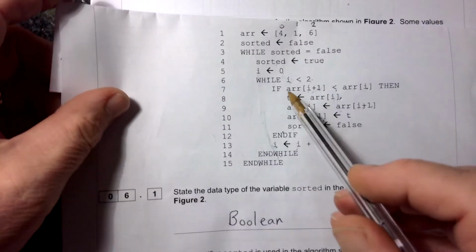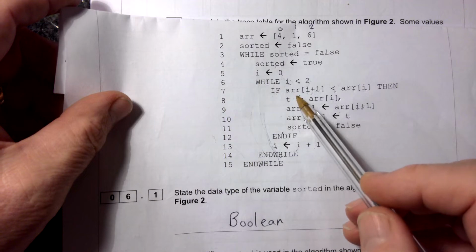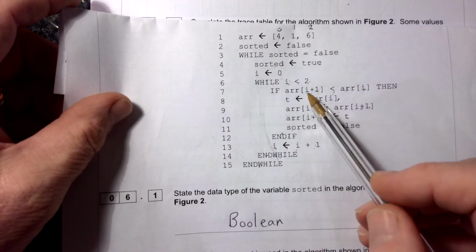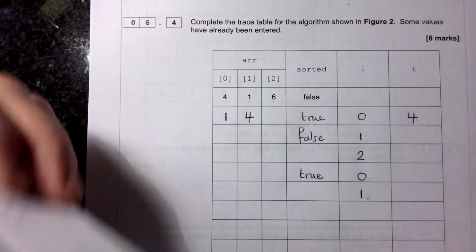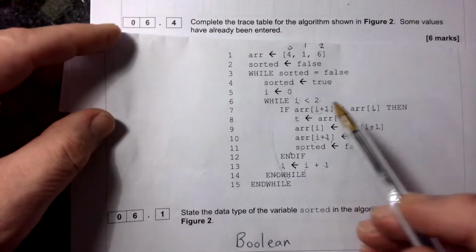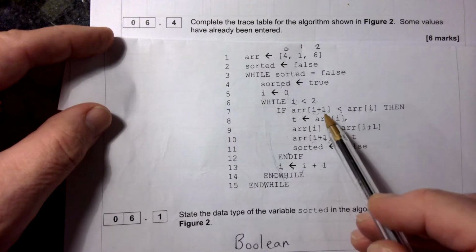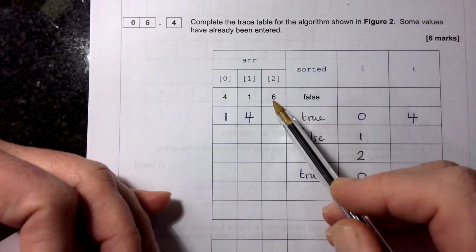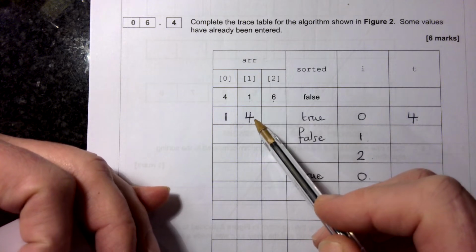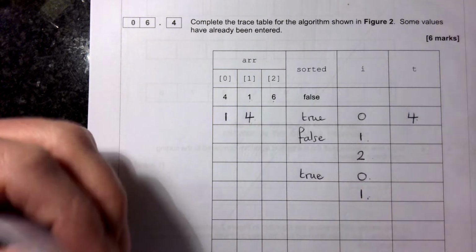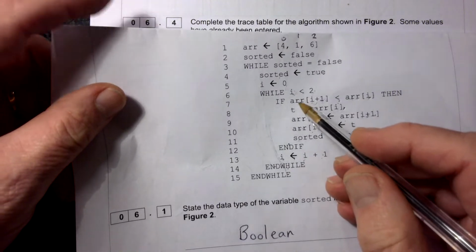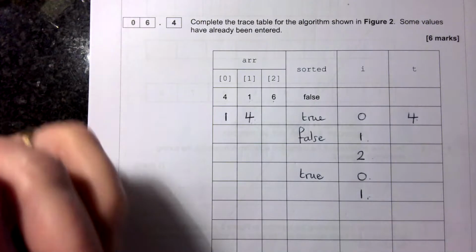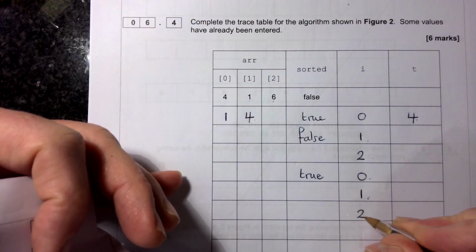Okay, let's have a look at what we do now. Is array I plus 1 less than array 1? Well, I plus 1, I is 1. 1 plus 1 is 2. So what's at position 2? Is it less than what's at position 1? No, they're in the correct order. So in which case, we don't do any of that. We ignore that, and we go to here. I becomes I plus 1.